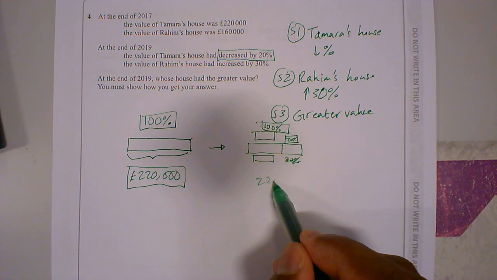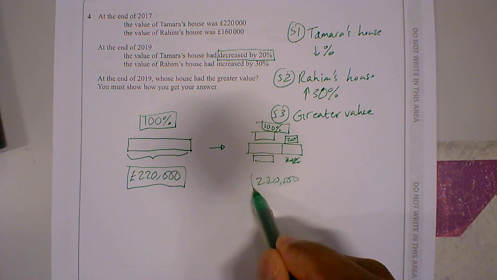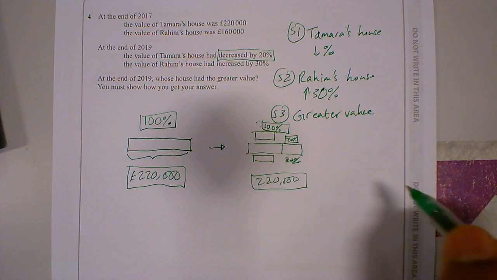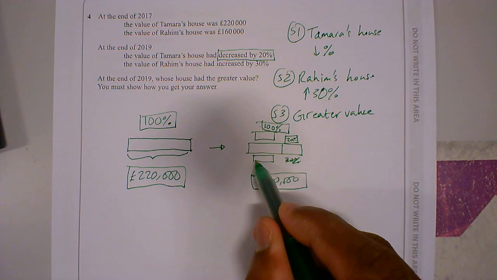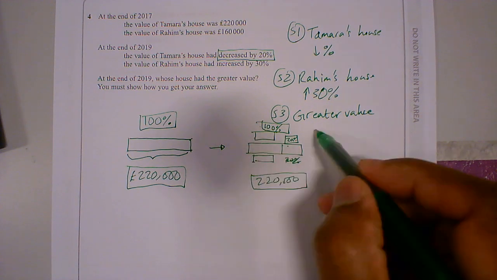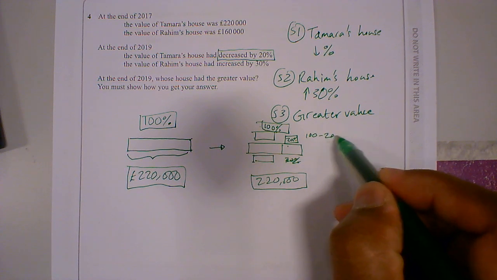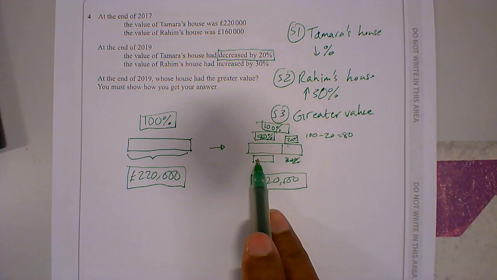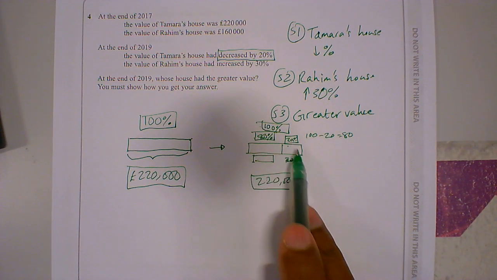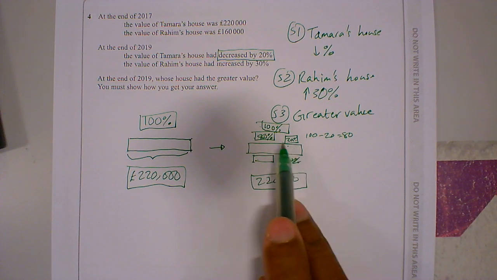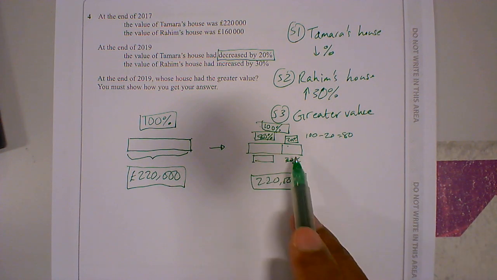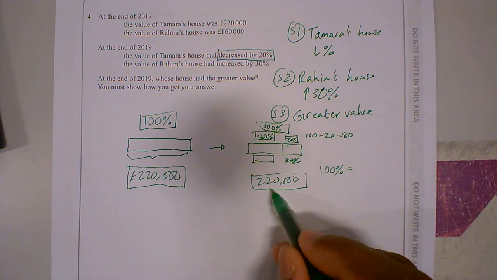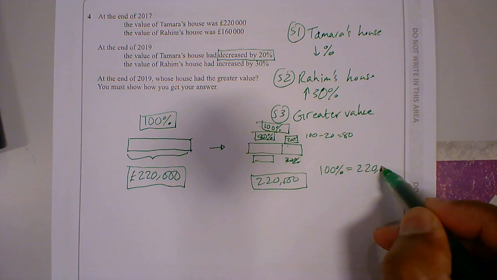This is 220,000. So I want to find out, if this is 20%, this must be 100 minus 20, which is 80. So this is 80%. I can find out 80%, or I can find out 20% and then take it away from 100%. So let's write this out. 100% equals 220,000.